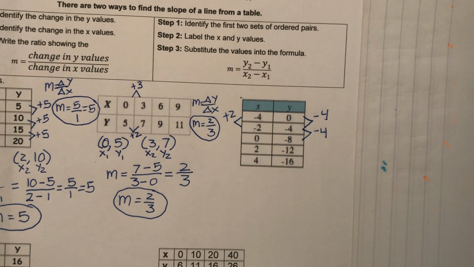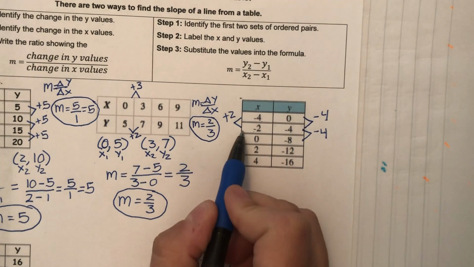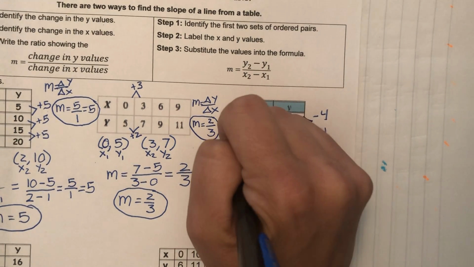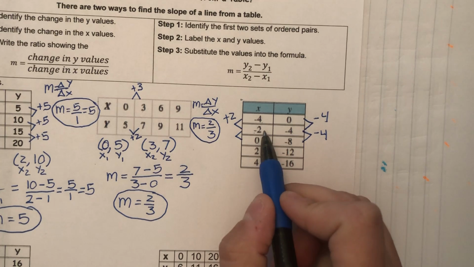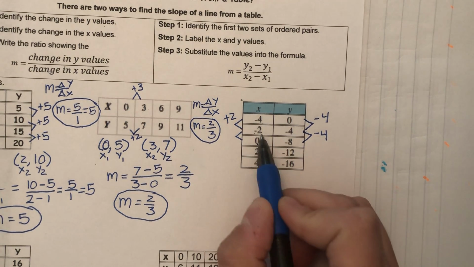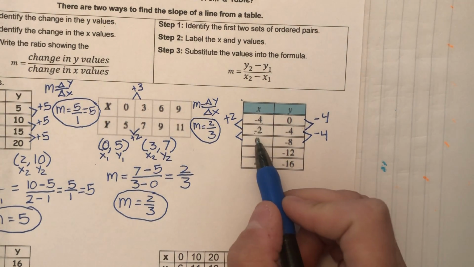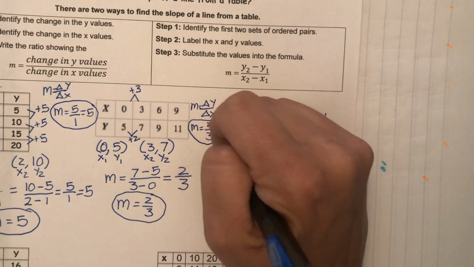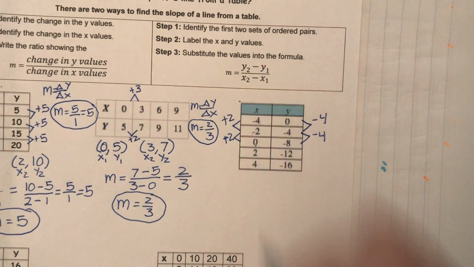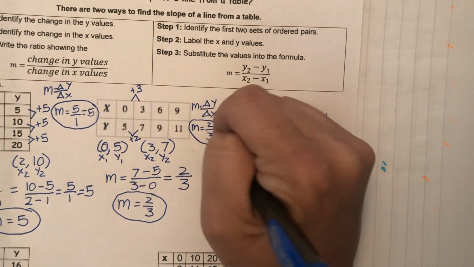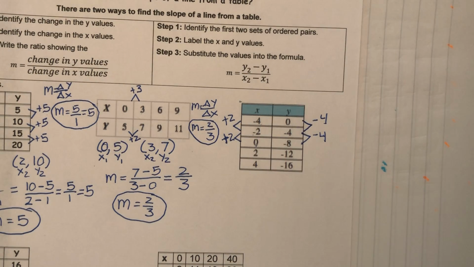So I know I did it right. We could also check this next one right here. -2 to 0. What change happened there? -2 plus 2 gives you 0. So our change is +2.